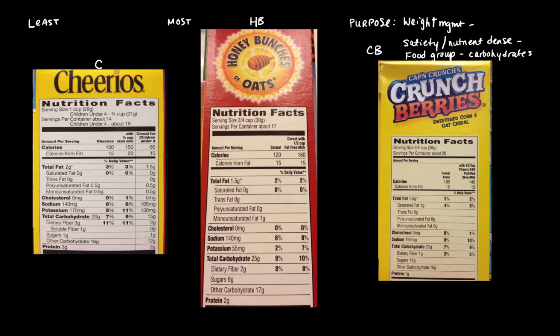So what you'll notice is that the Cheerios serving size is 1 cup. So what you would have to do is if you were comparing everything that was 3/4 cup, you would have to multiply everything in the Cheerios by 3/4. Okay, now we can move forward. So for the Cheerios, calories would be about 75, so 3/4 of 100, compared to 120 calories for the HB or Honey Bunches.